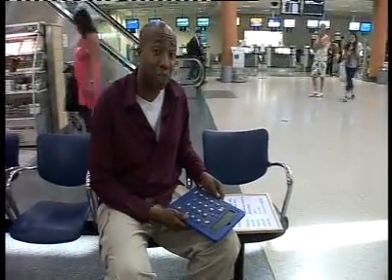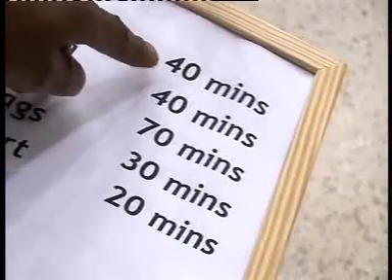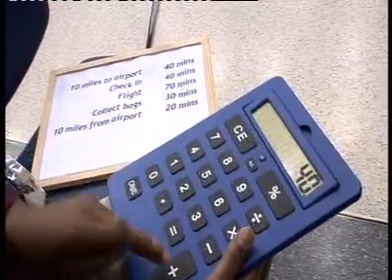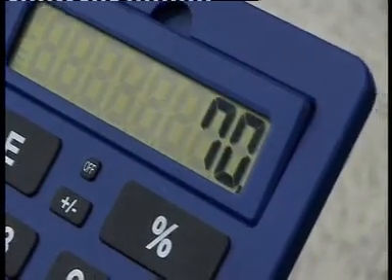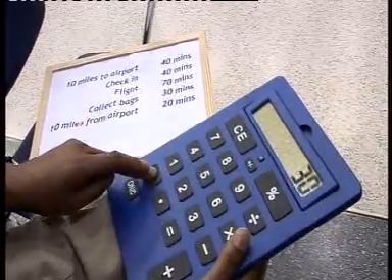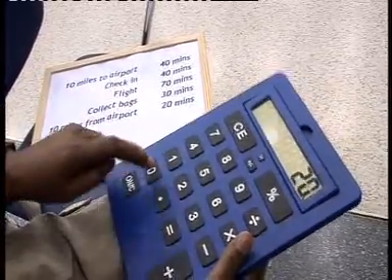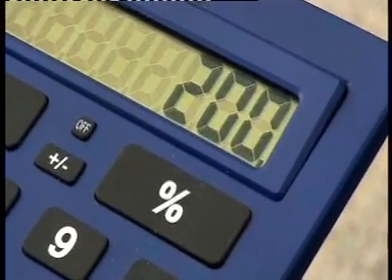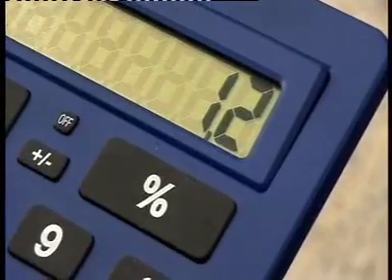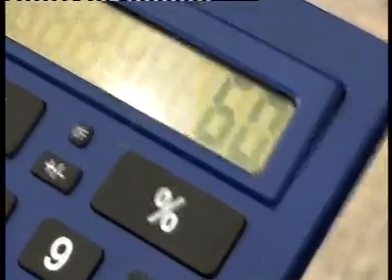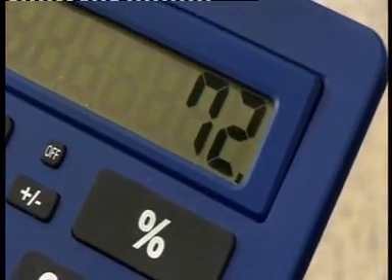The average speed of the whole journey is the 240 miles divided by the total time, which is 40 plus 40 plus 70 plus 30 plus 20, and that gives me a grand total of 200 minutes. So if we divide 240 miles by 200 minutes, that gives us a total of 1.2 miles per minute. If we multiply this by 60, that gives us an answer of 72 miles per hour, which is pretty much the same speed as the train.